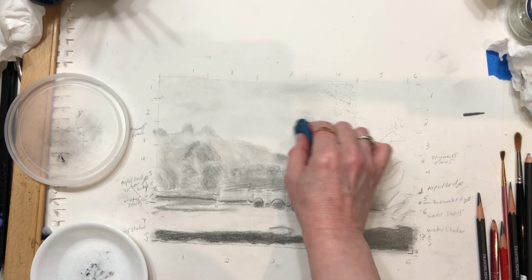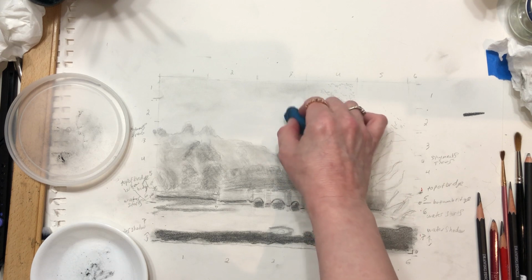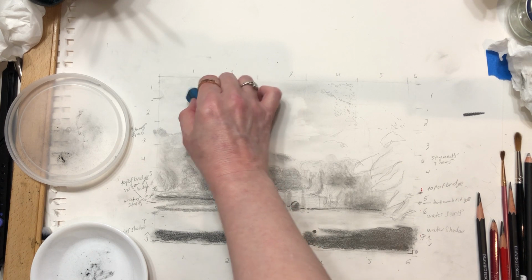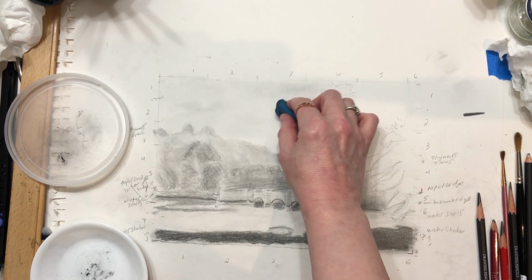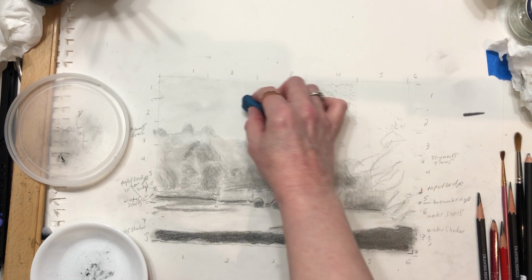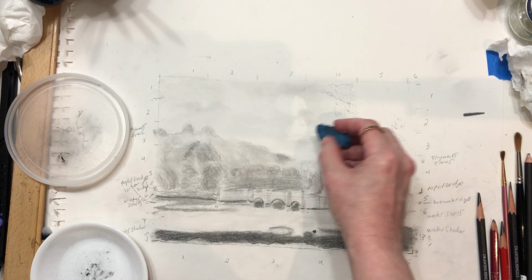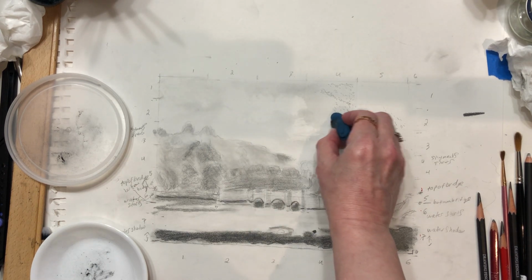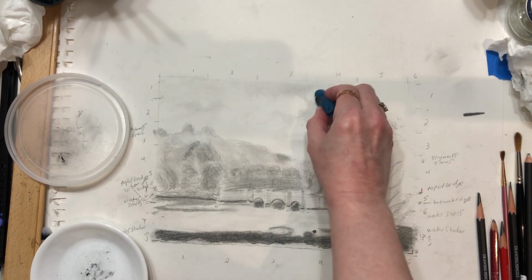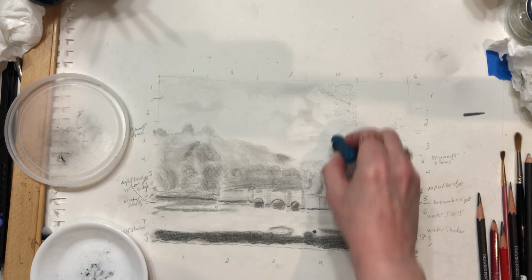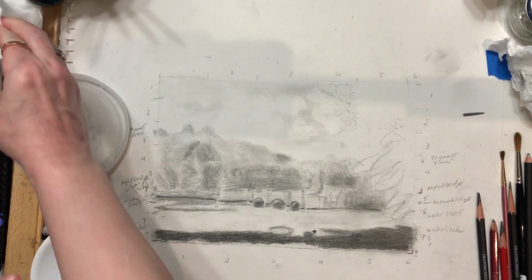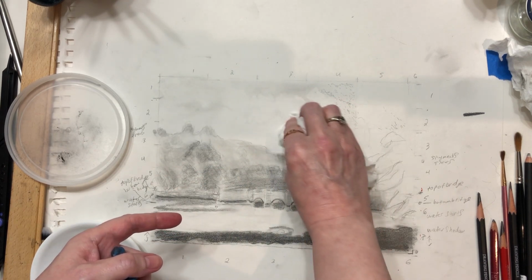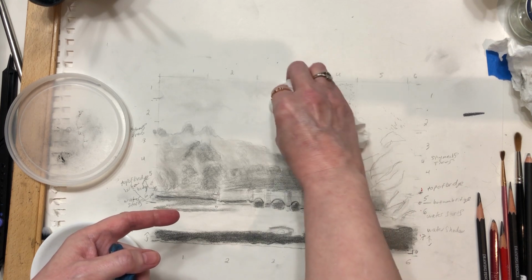Another thing you can do to get that effect is go back in with your erasers and just highlight areas. Blend that, as long as you're careful not to cover up.